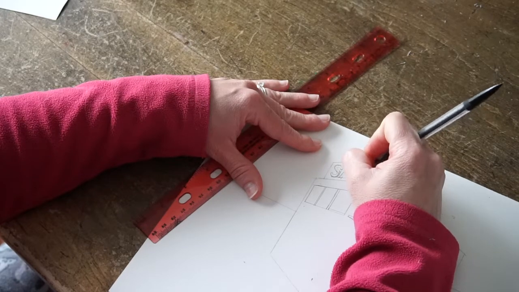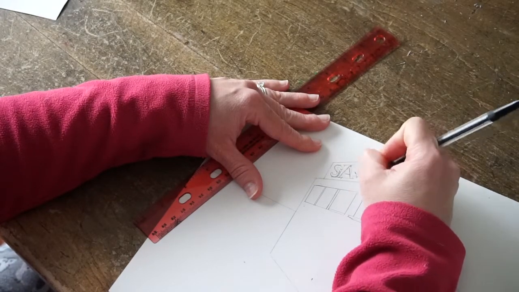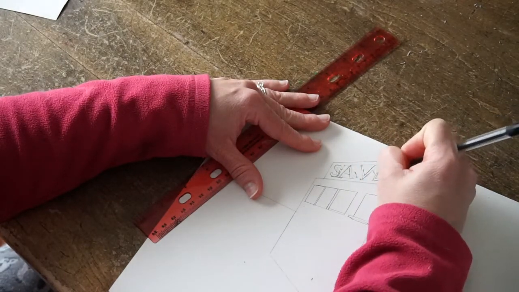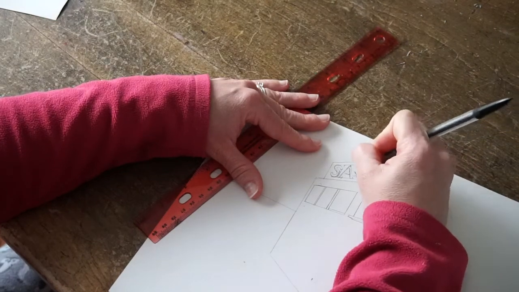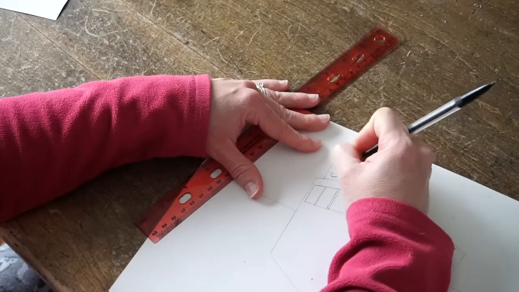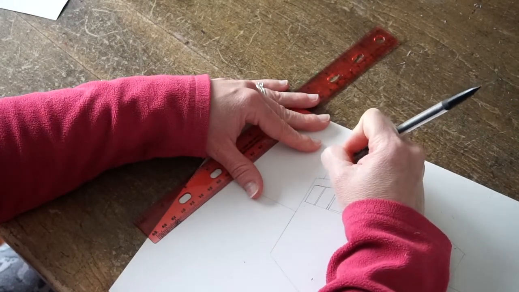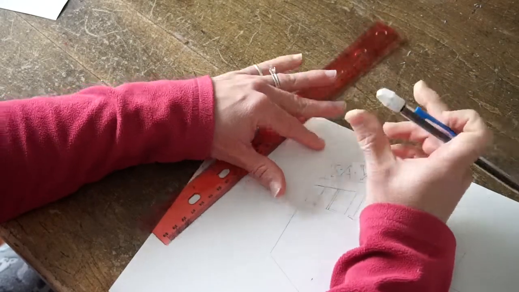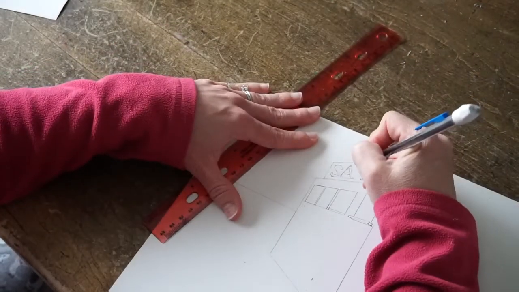Get rid of my guidelines now. I don't need any of those. And I'll just have the letters, save, floating on the wall here. I'll show you what this looks like. Not my favorite pencil, by the way. Bic Mechanical. Maybe great for something else.